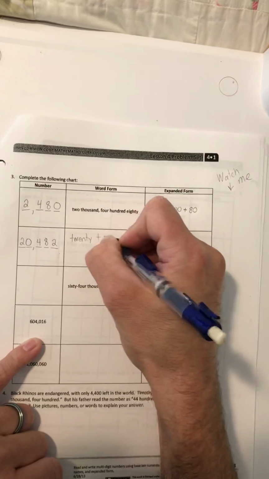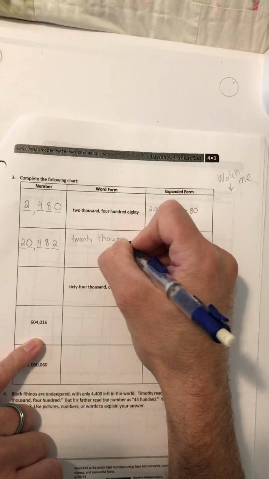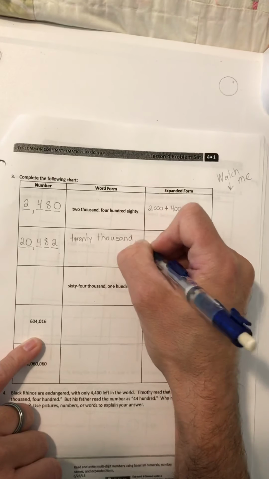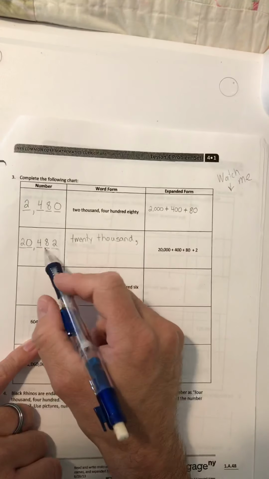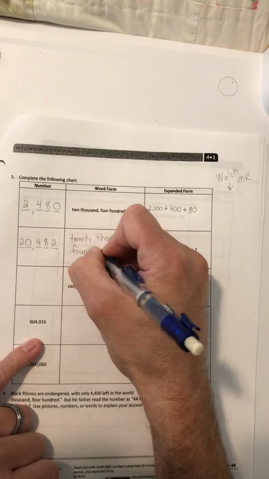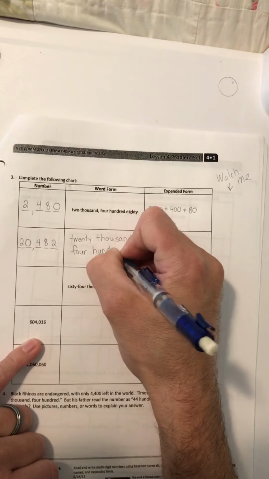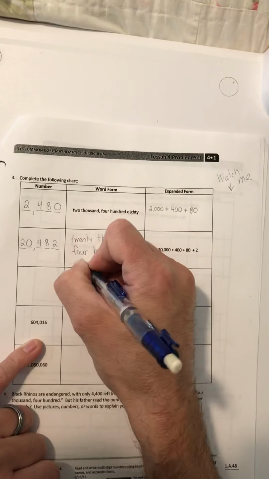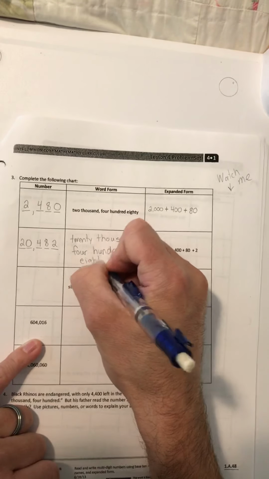And I say the period that it's in. It's in the thousands, so I say 20,000, and go for my comma, 482, and really write the words out.